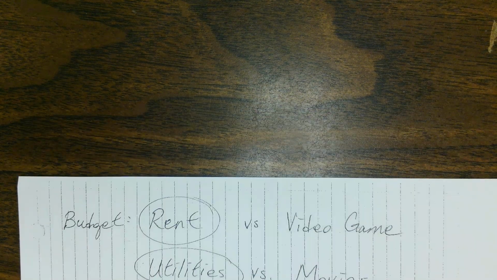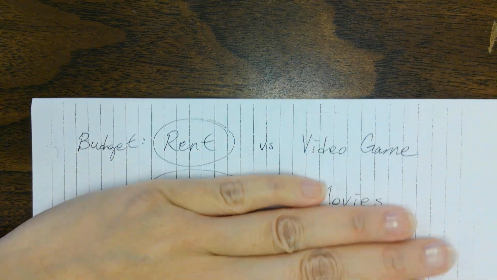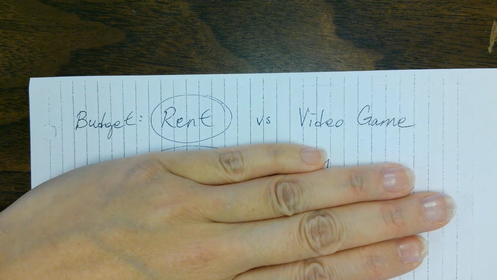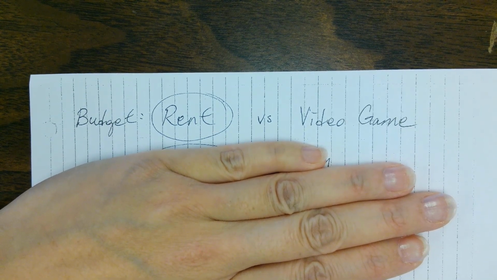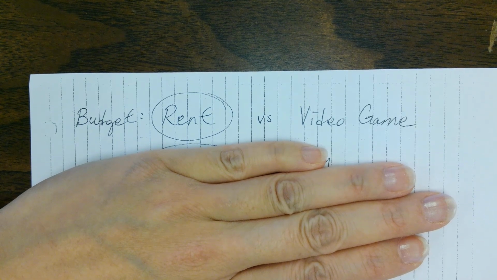Okay, so I hope you guys had fun with the activity. Based on what we learned about budget, if you had to choose between paying rent or a new video game that you really want, which one would you choose? Rent, because it's a necessity. Yes. You cannot play video games if you don't have a TV or house to play in.